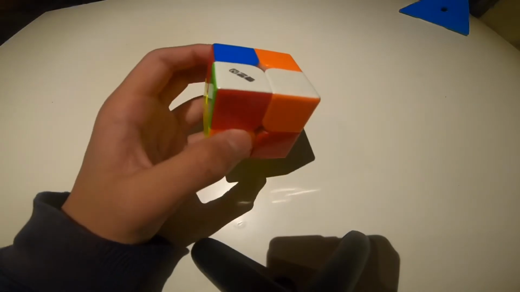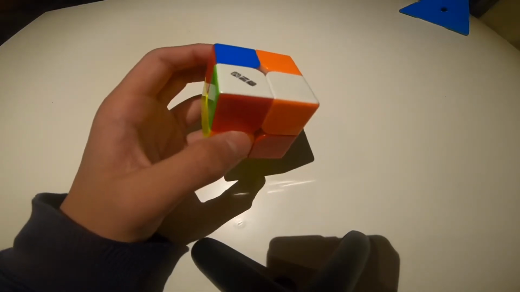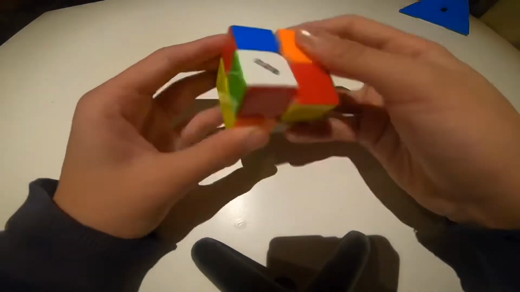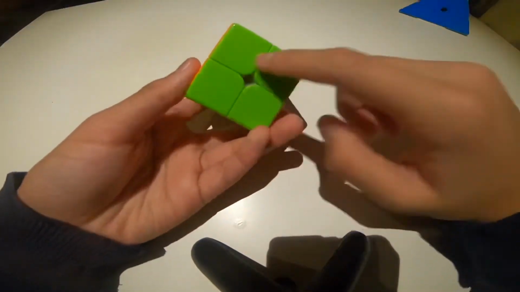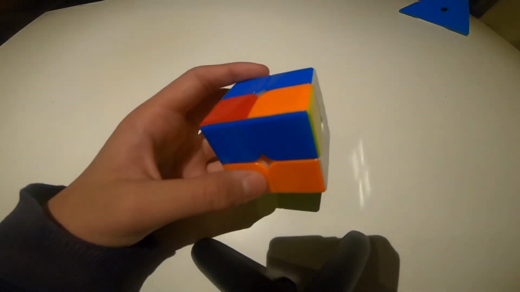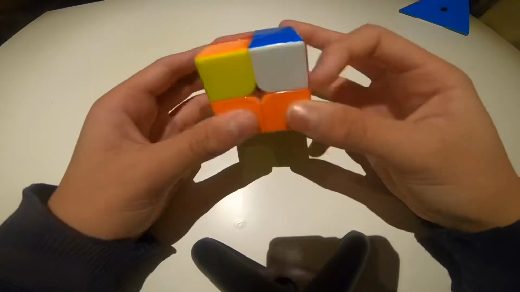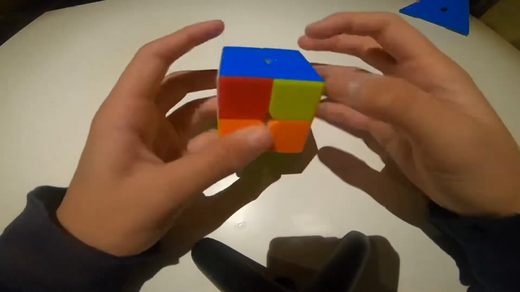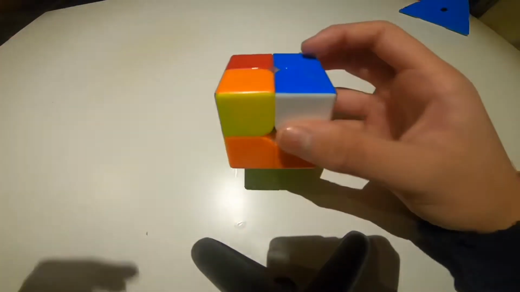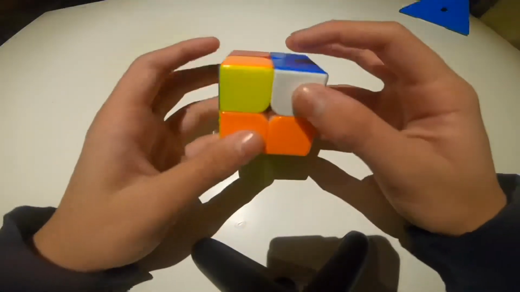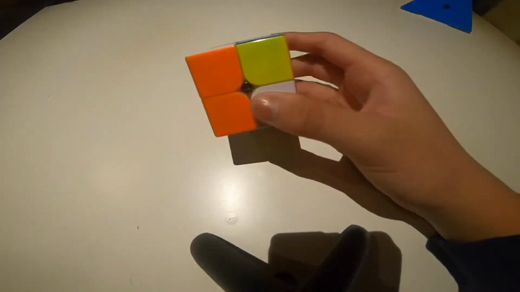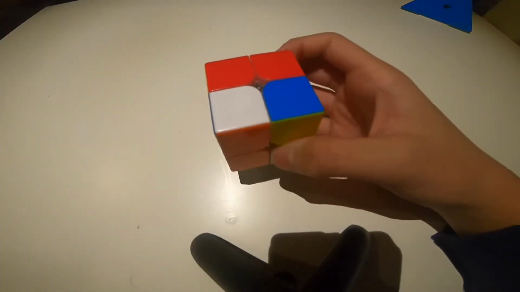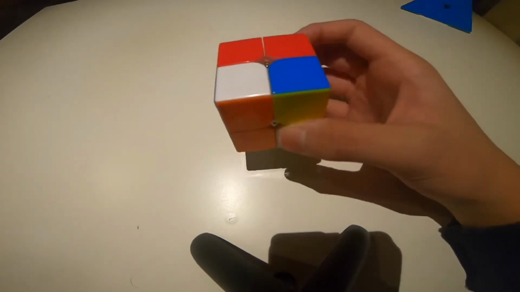Now for CLO, this one's a little bit like layer by layer, except you combine two of the steps. So you do make a layer, just like in LBL, although for this step you don't just do OLO and then PLO. What you do is you do OLO and PLO at the same time, so you do one algorithm from here.